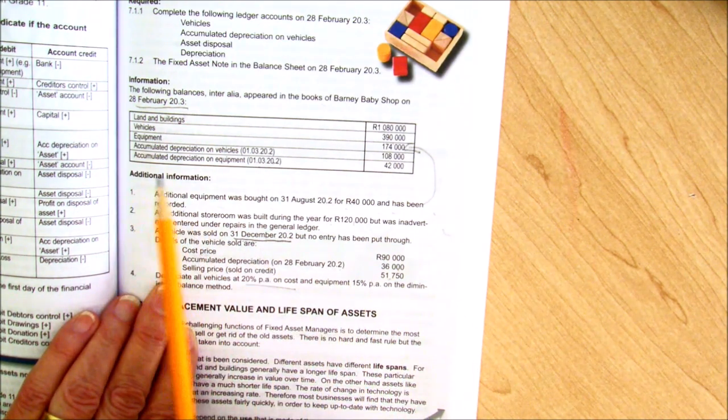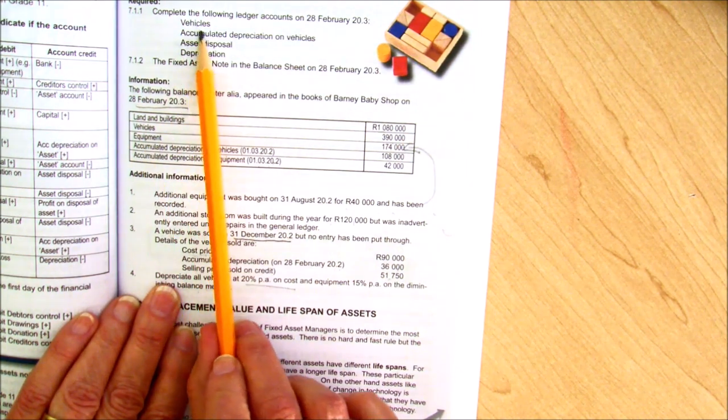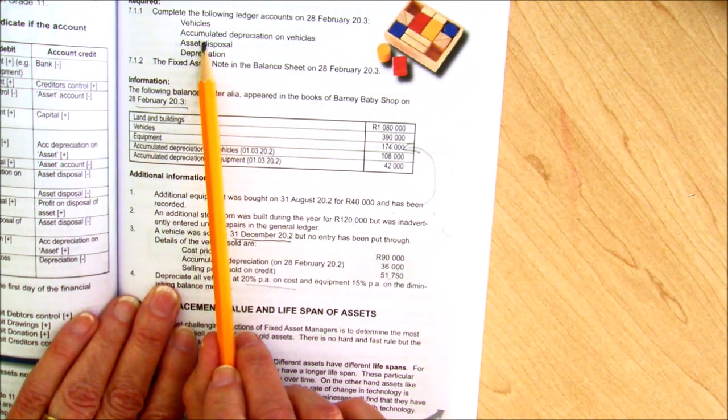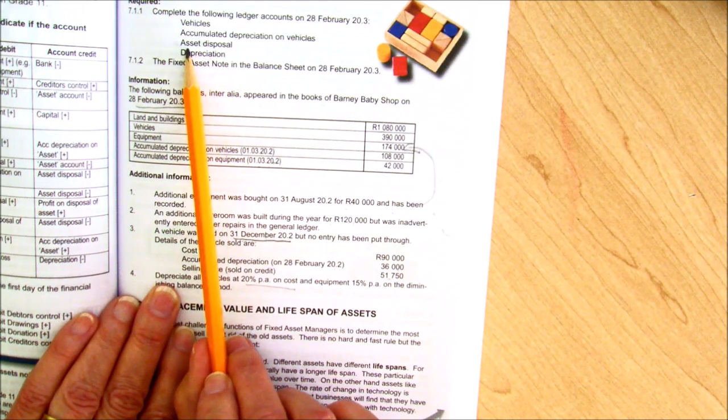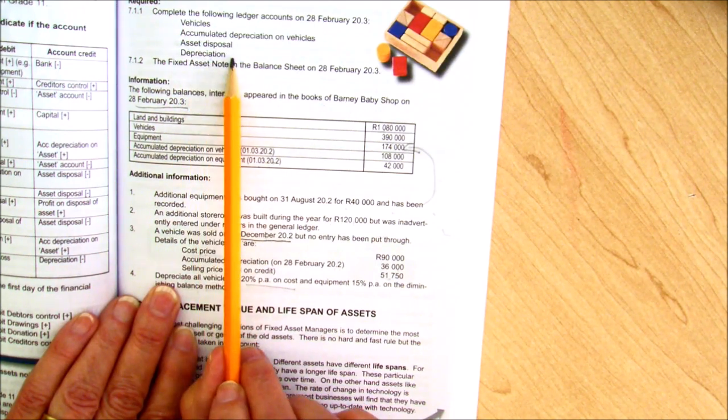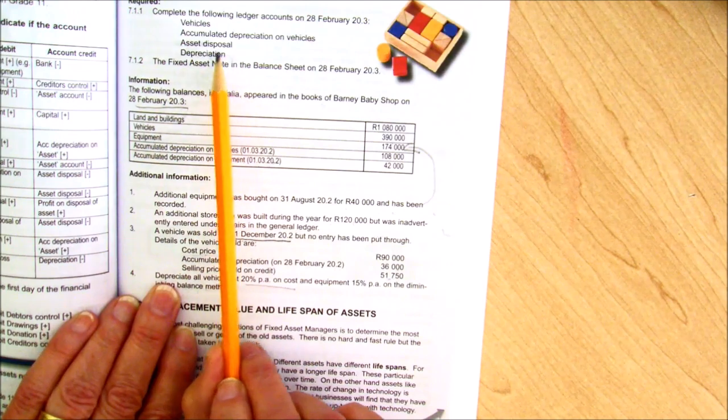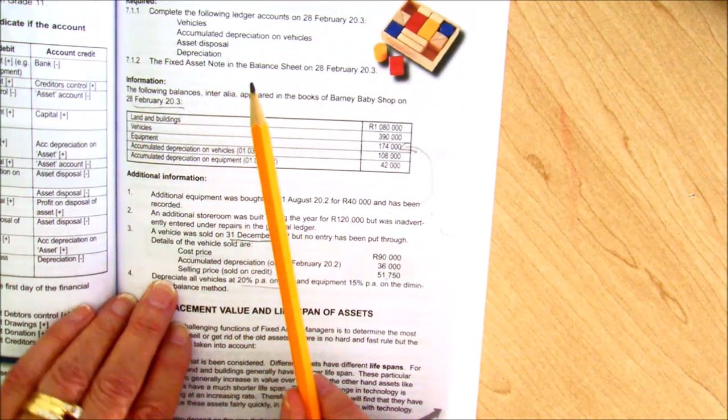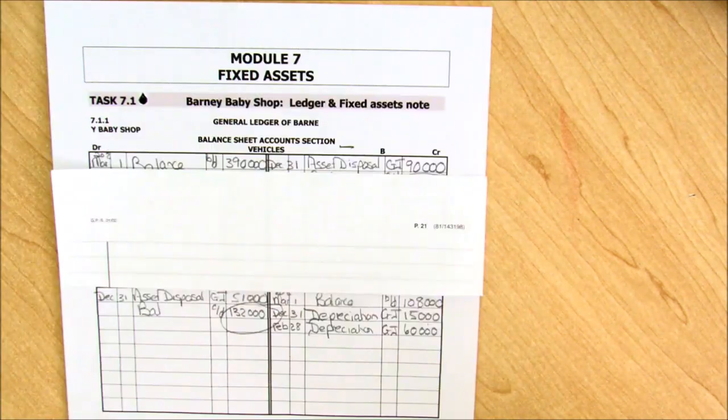The rest, just do it in rough. And I want you to draw up, as they ask you, a vehicles account, an accumulated depreciation on vehicles, the asset disposal, and the depreciation account. And we're just concentrating on the ledger first of all. Right, once you've drawn up those ledger accounts, as I said, I wanted you to put the entries in. So if you haven't yet, again, freeze and just do the entries first.